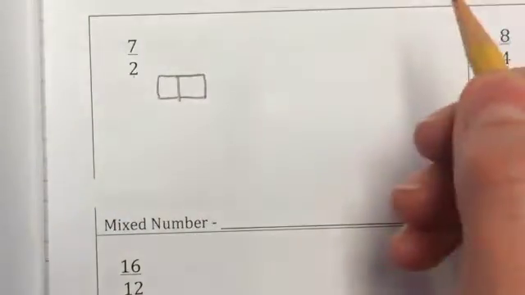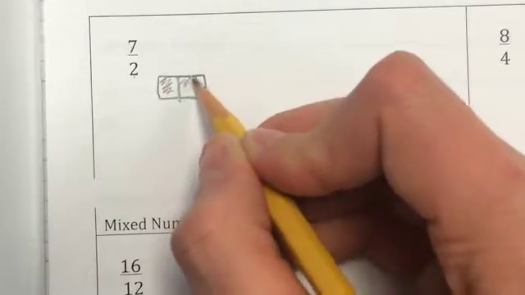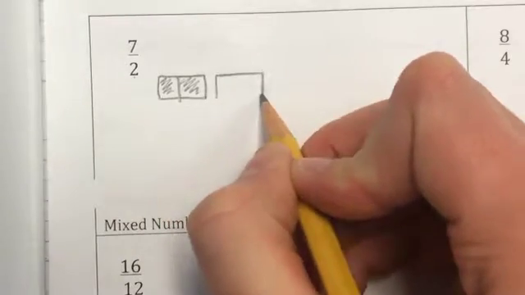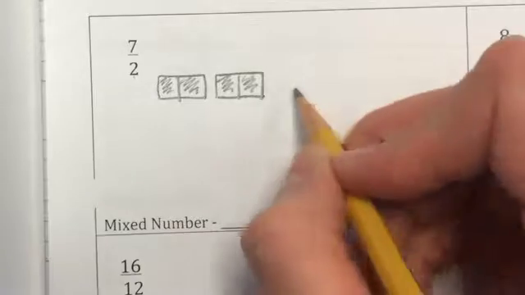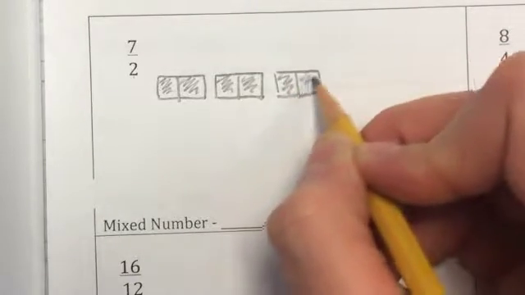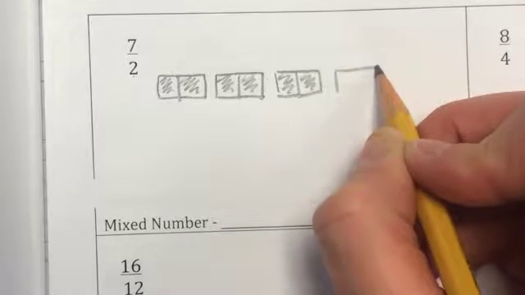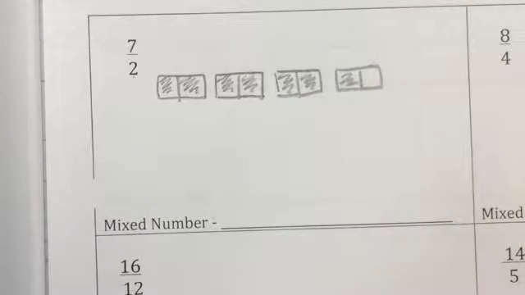Now I'm going to shade in as many as I can, trying to get to 7. 1/2, 2 halves. That's not enough, so I have to keep going. I'm going to draw another picture. 3 halves, 4 halves. Still not enough. 5 halves, 6 halves. Still not enough. 7 halves. Okay, so now I have 7 halves represented with my picture.